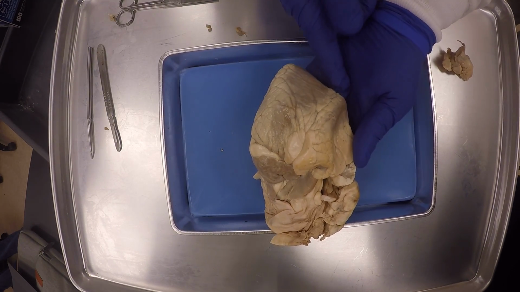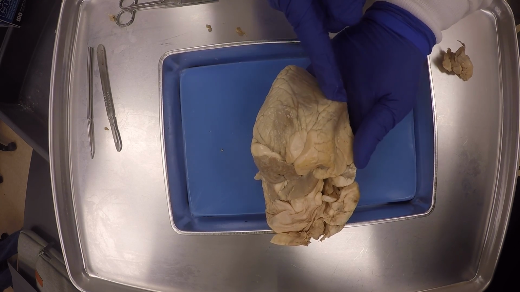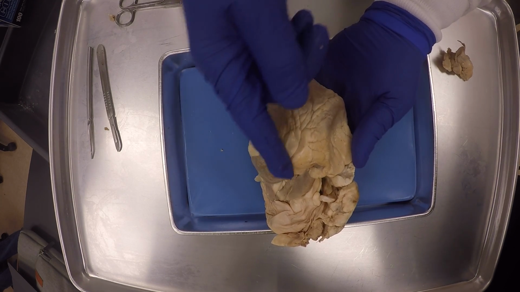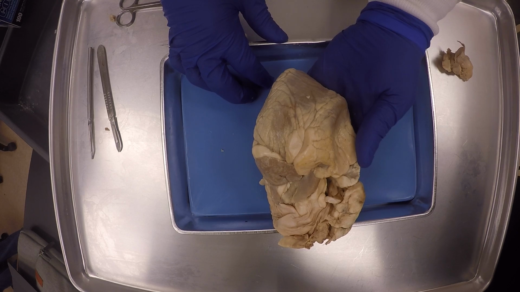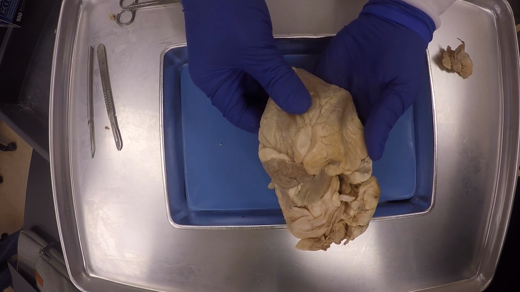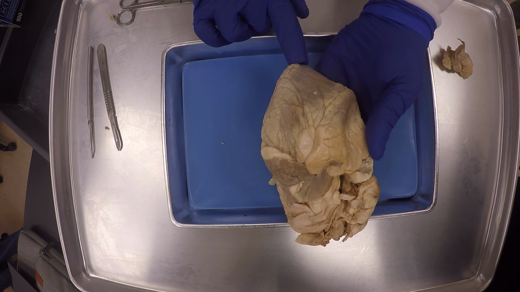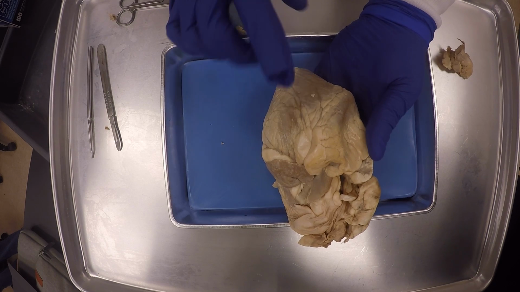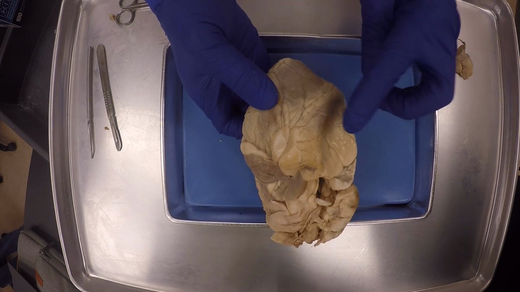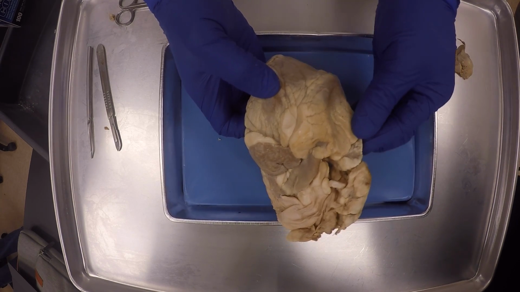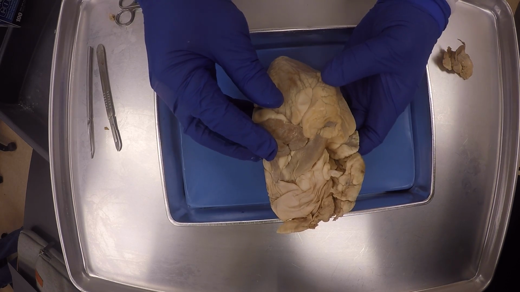So boom, like that. This is the anterior interventricular groove, or anterior interventricular sulcus, which divides the heart unequally, and the left side always includes the apex. You see what I'm saying? So this is the left ventricle and this is the right ventricle. Okay? So this is the right auricle and this is the left auricle.